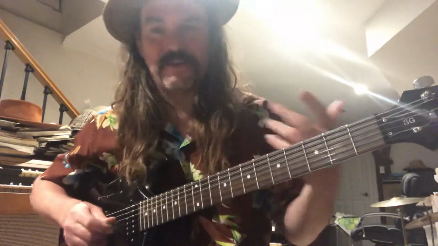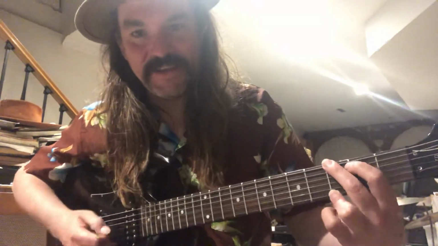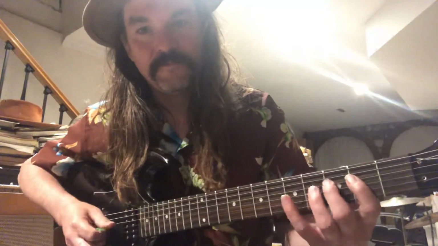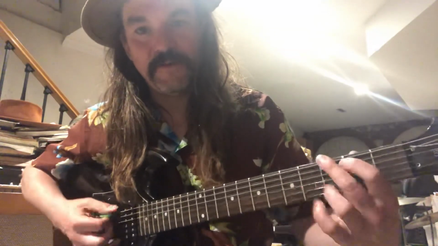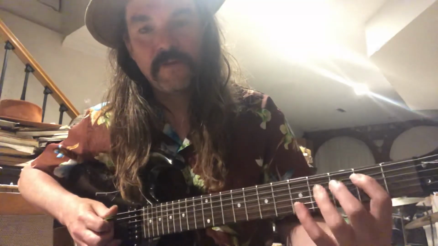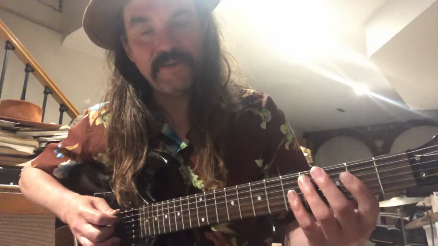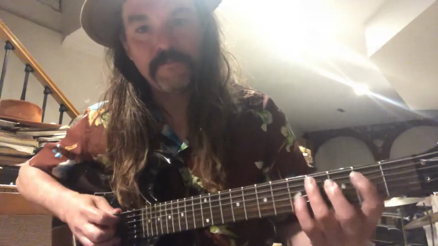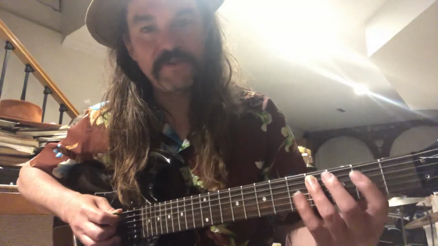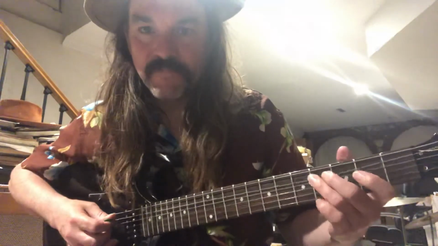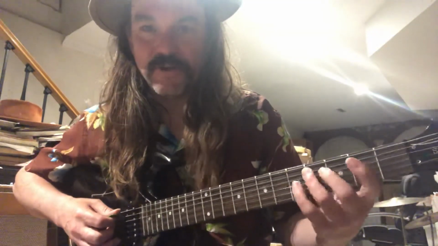Or I'll give you a quick glimpse ahead. Now, say you're looking at Locrian here, playing off the third. You can alter a note. So say instead of having a C natural, you can raise that to C sharp.